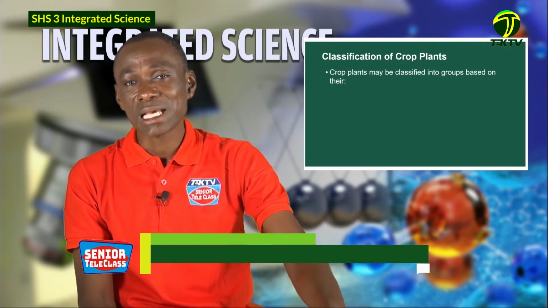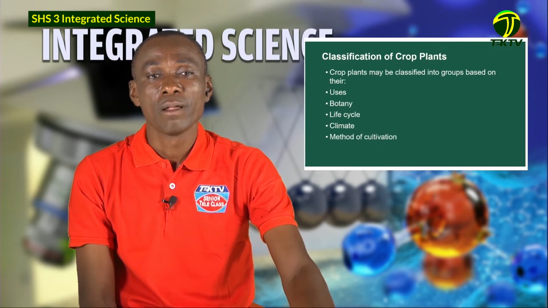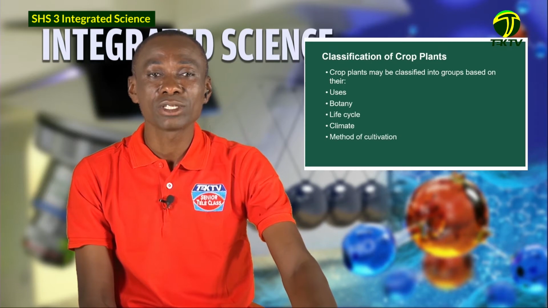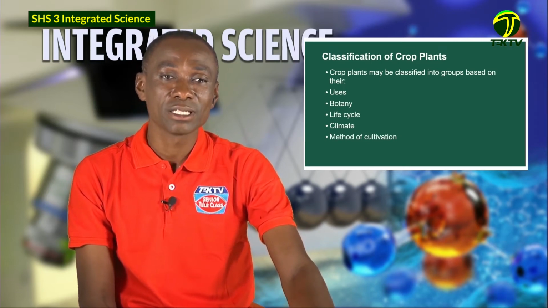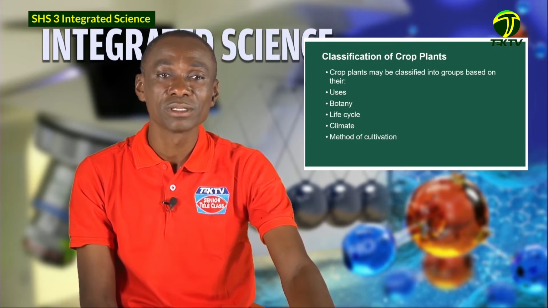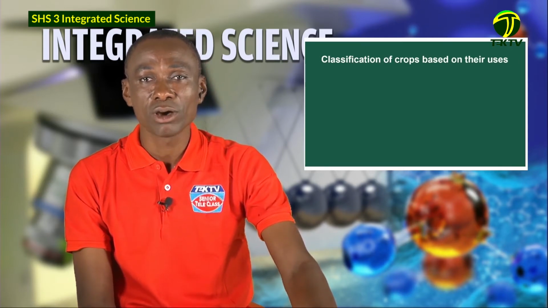Crop plants may be classified into groups based upon their uses, botany, life cycle, climate, and method of cultivation. We will take each of these and discuss it in detail, but our major concern will be their uses and then the life cycle. Classification of crops based on their uses.